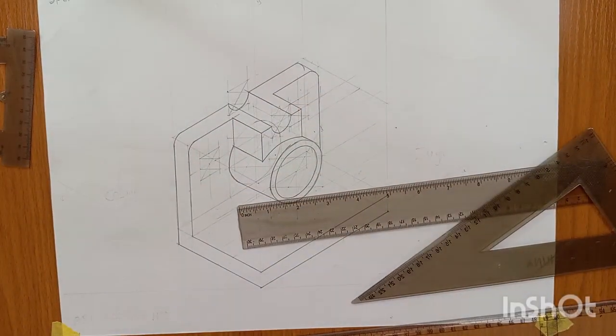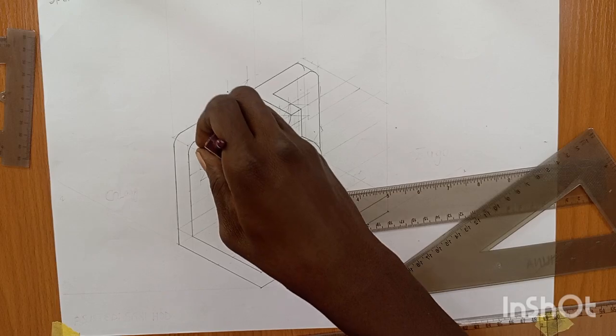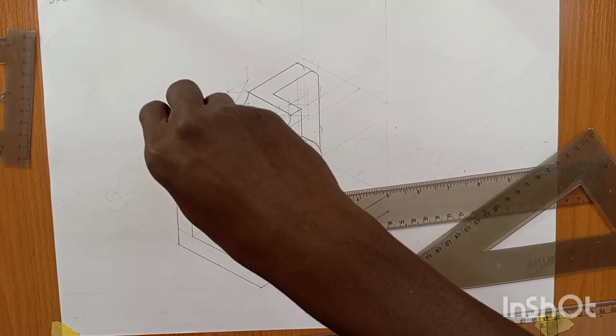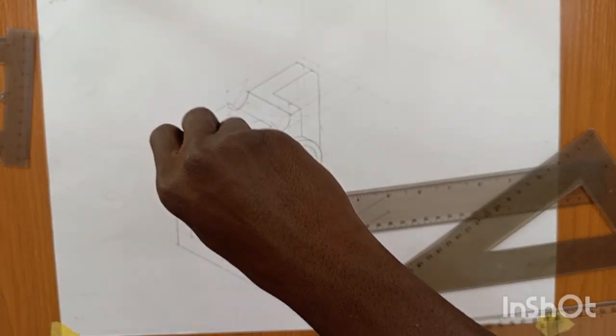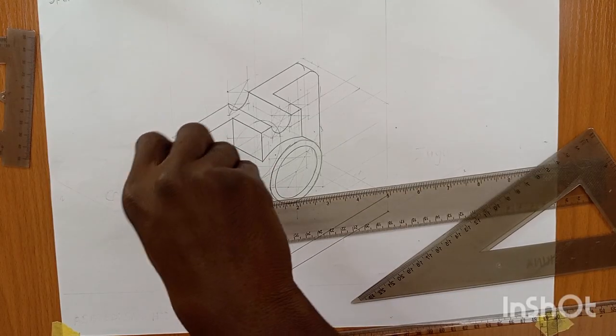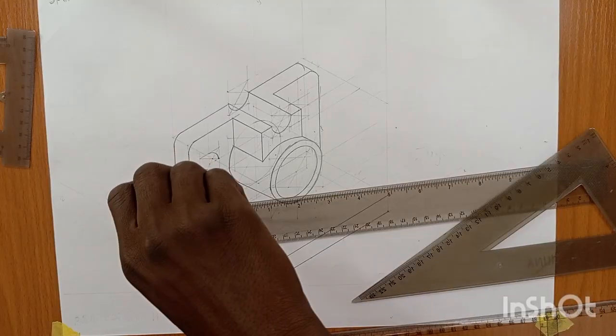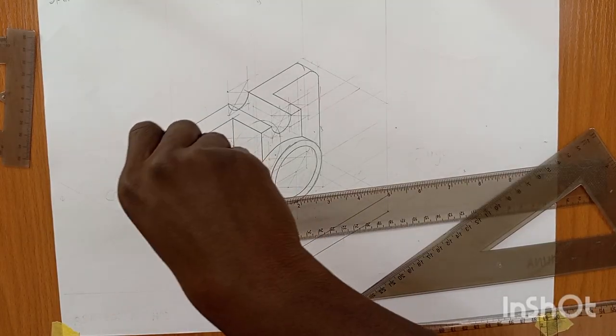And now make use of your compass here. Connect these 2 points. This is a small radius. It's very hard to draw a small radius. Very challenging. So you are going to manage it. So you position these 2 points here like this. Now the next thing, come across here and do the same thing. Connect these 2 points.